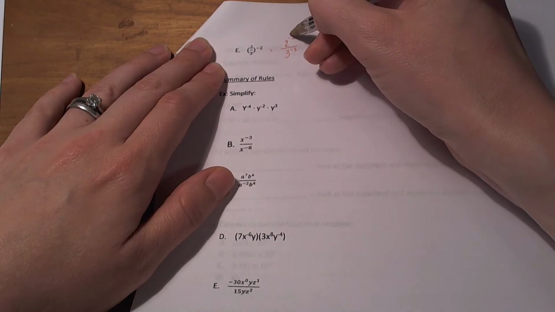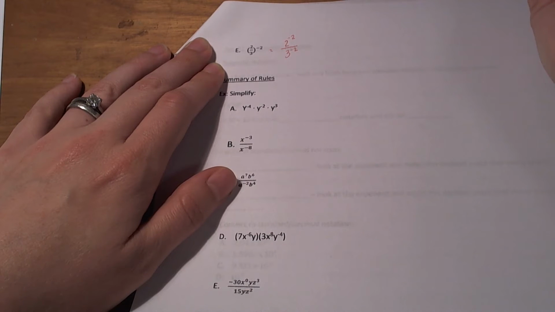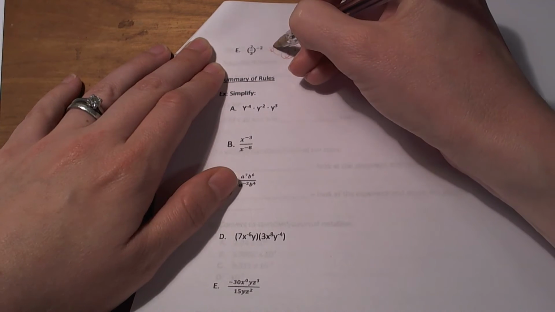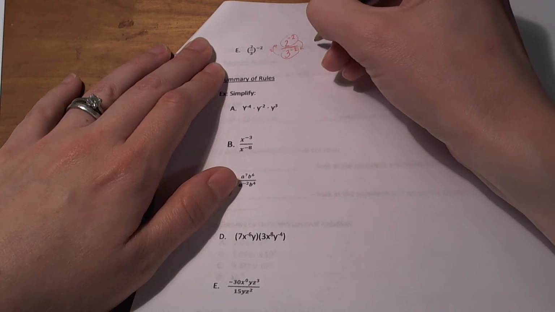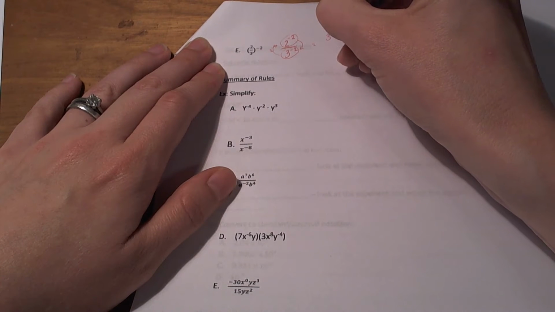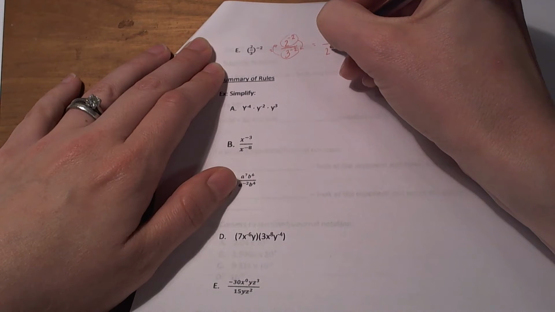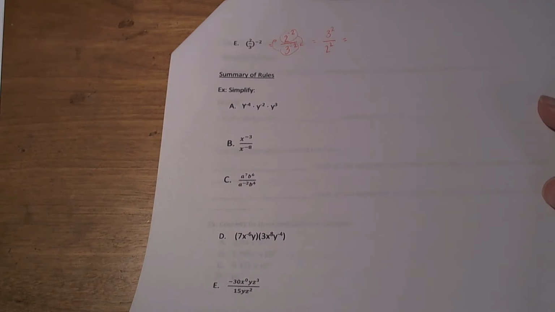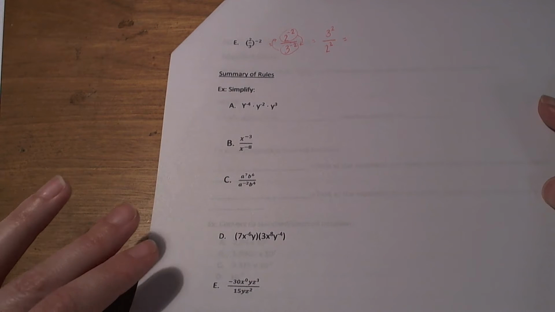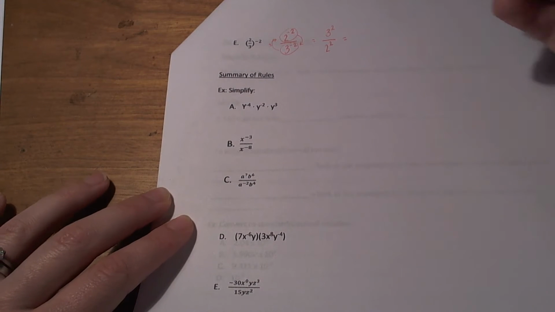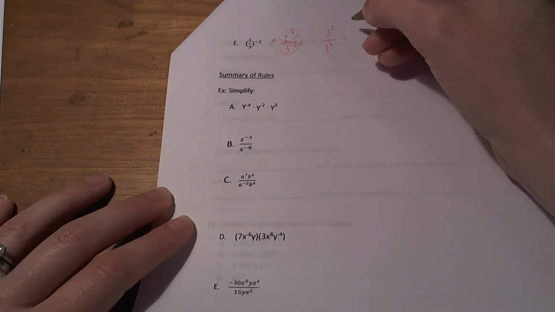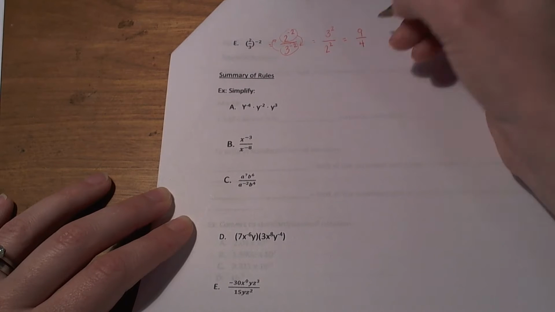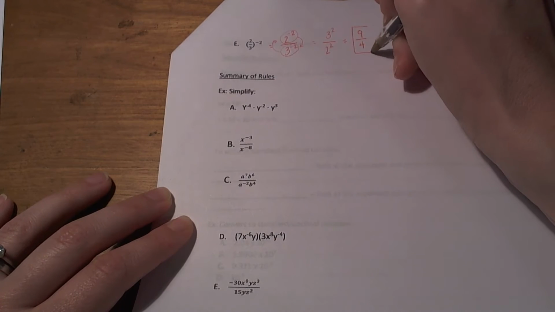And since now we have a top and bottom that each have negative exponents, we are effectively going to switch their positions to make their exponents positive. So I'll now have 3 to the positive 2 power on top and 2 to the positive 2 power on the bottom. And now your last step is to finish by simplifying those numbers. 3 squared, 3 times 3 is 9 on top, and 2 squared, 2 times 2 is 4 on the bottom. So your answer is 9 over 4.